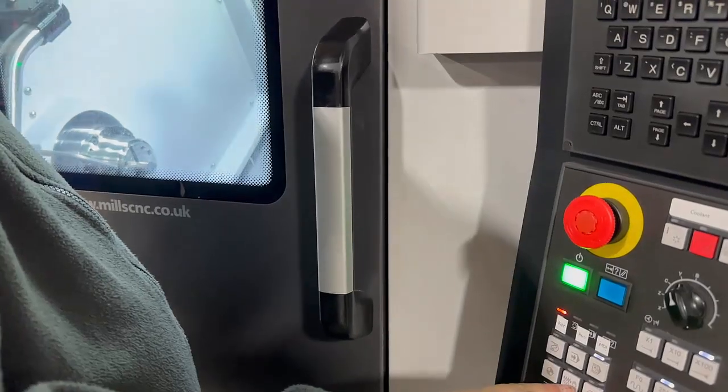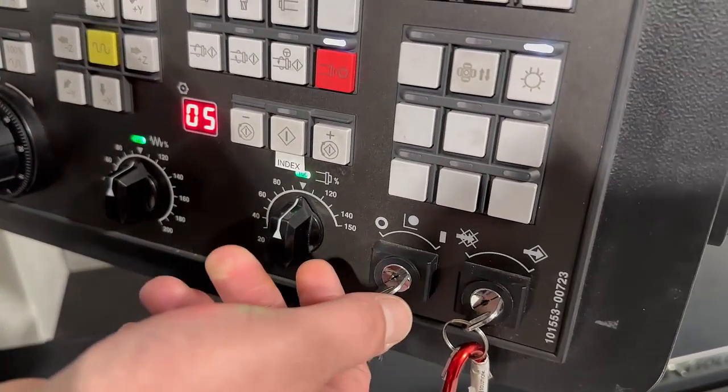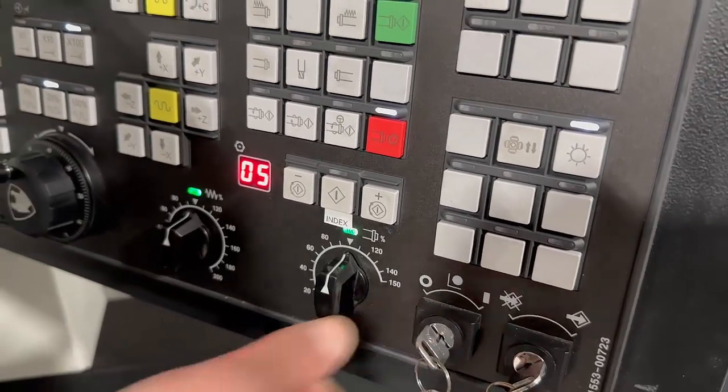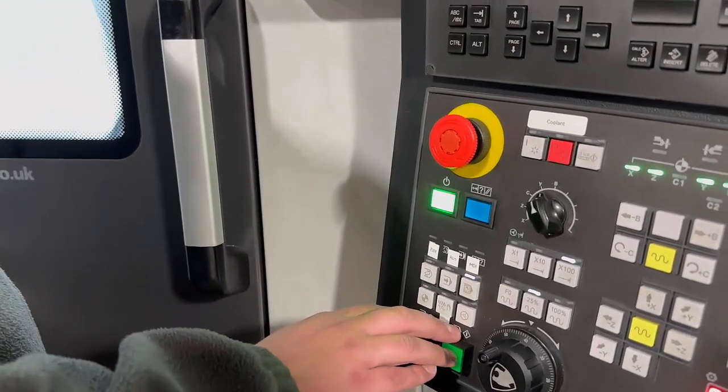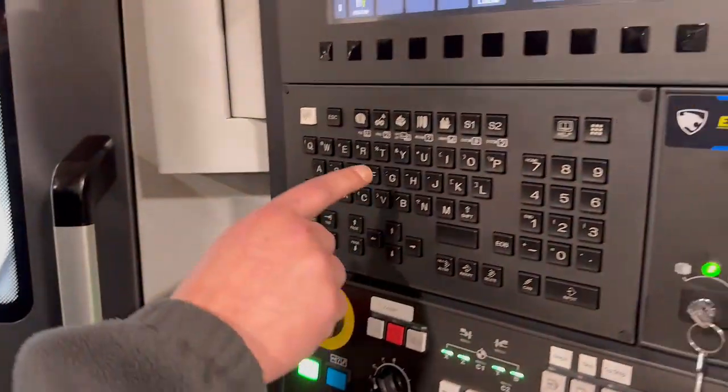Is that working? Oh, here. This key switch needs to be there. Yes, that's for auto. It should work now. So that's started your main spindle. You can leave that running.